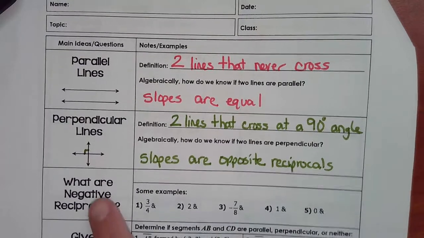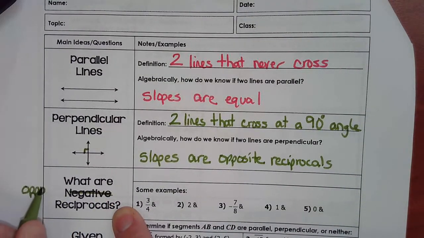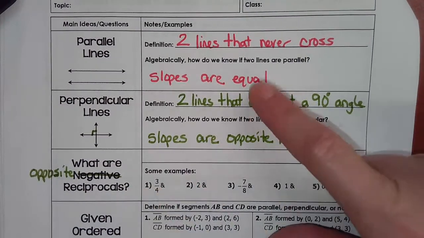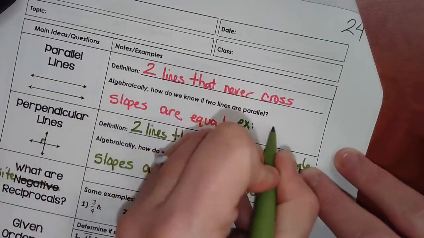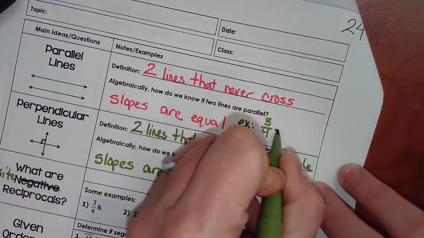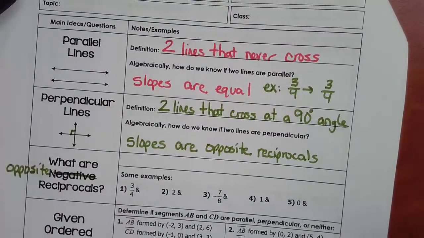Opposite reciprocals, or negative reciprocals. I don't like the word negative because I like the word opposite. So, some examples of opposite reciprocals. I think that you guys know what the word equal means. For example, if you have one that has a slope of 3/4, the other would have a slope of 3/4. Opposite reciprocals are a little different.